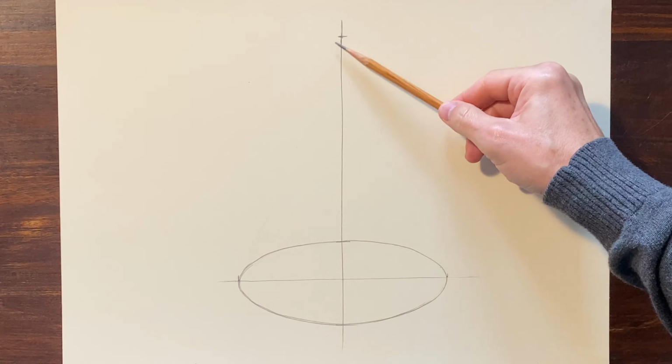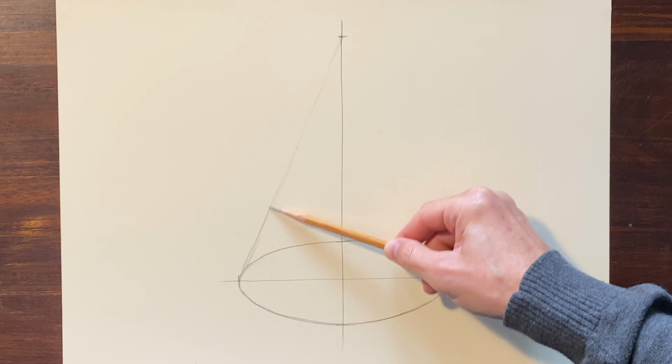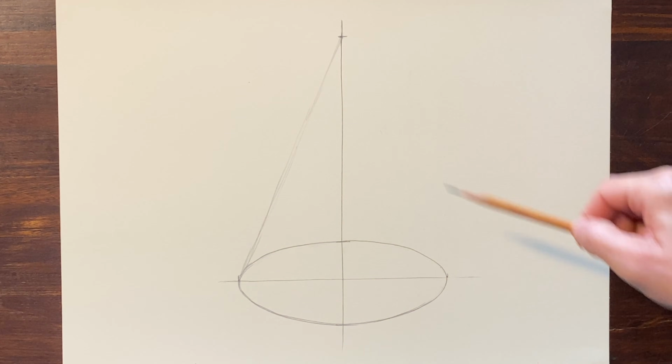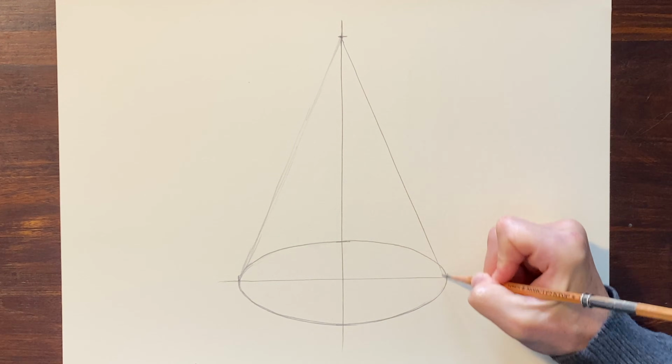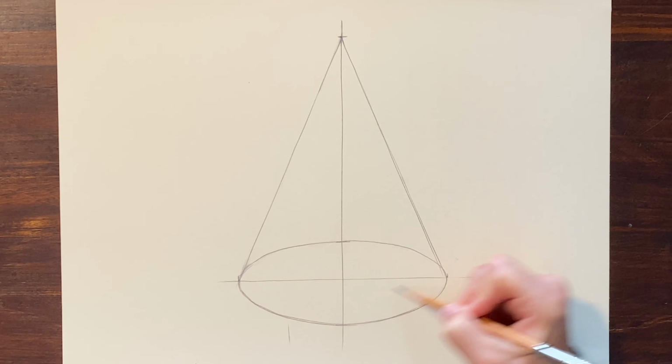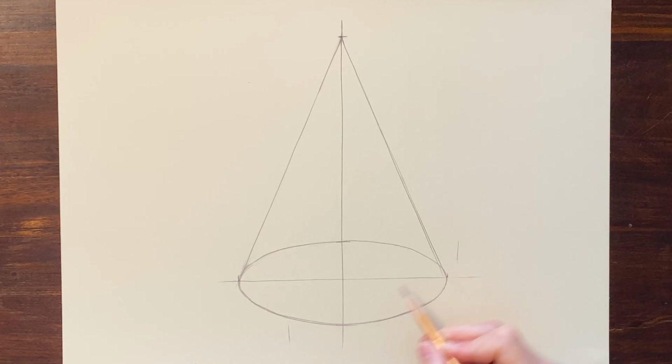The height of the cone is marked on the central axis, and I complete the cone with its sides. The cone is in place, and now I will add a rectangular prism. This prism will be in two-point perspective.